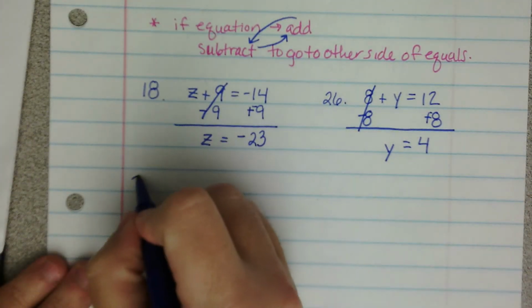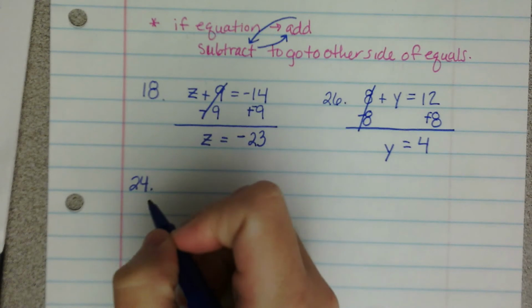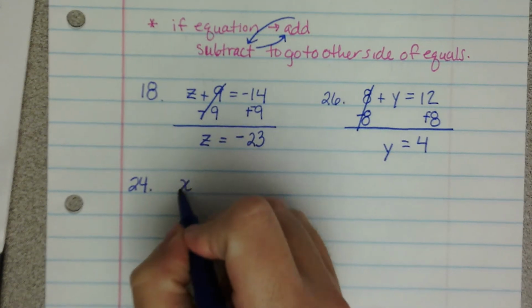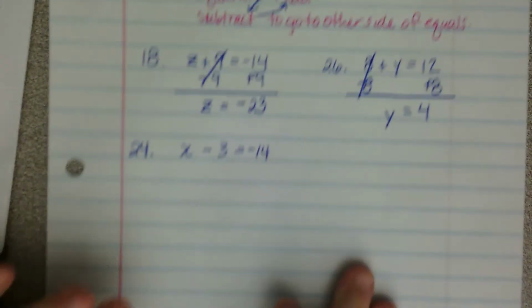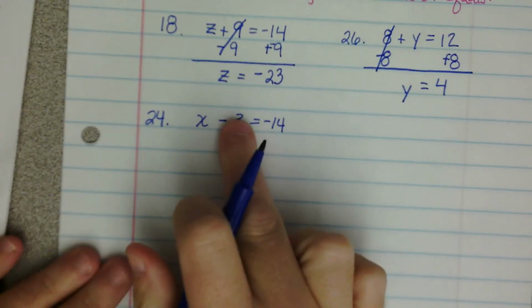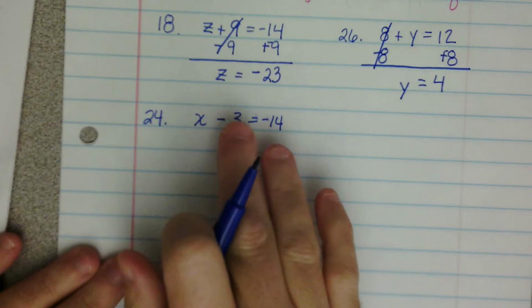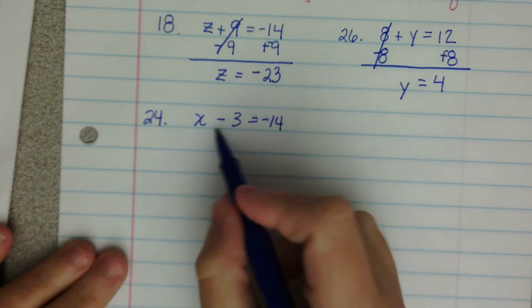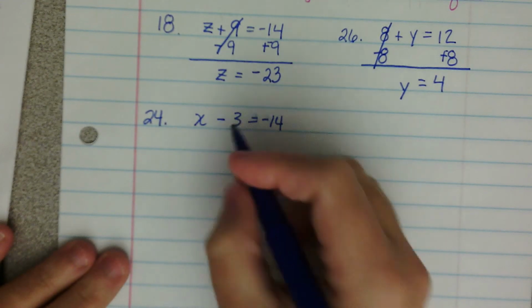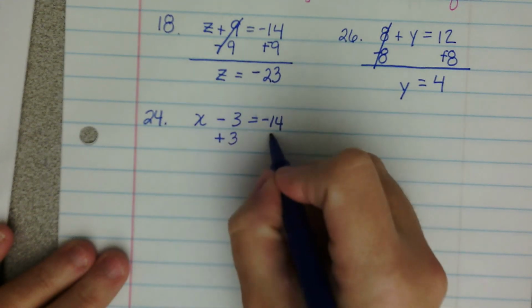We're going to go back and take a look at number 24. 24 is x minus 3 equals negative 14. Trying to get x alone, but this is a minus 3, and we need to get rid of this minus 3 by doing the inverse operation. The inverse of a minus sign or a negative is a plus sign. So we're going to add 3 to both sides of equals.